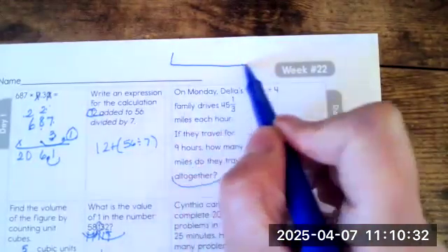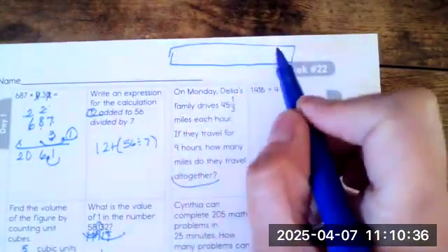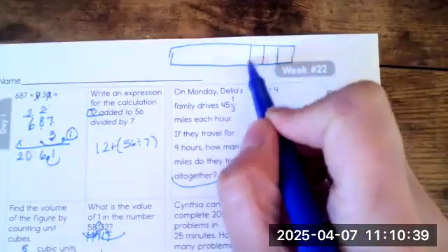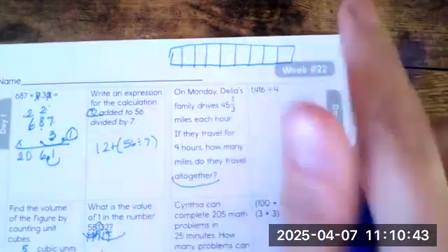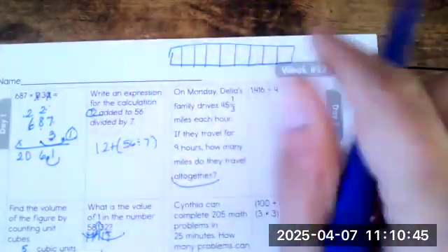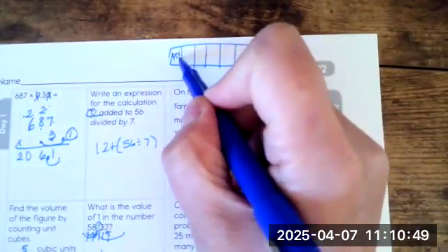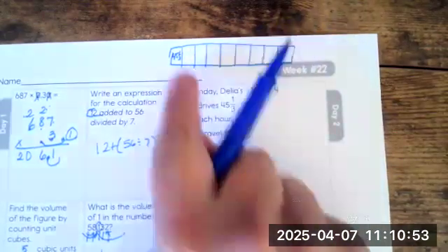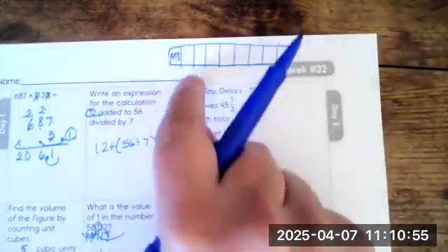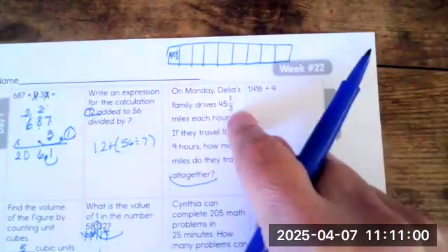I like to keep on with the theme with the tape diagrams, and we're going to divide this into 1, 2, 3, 4, 5, 6, 7, 8, 9 boxes. Each one of these boxes is going to represent 1 hour. And we know that in 1 hour, they drive 45 and 1/3, 45 and 1/3, 45 and 1/3. This little tape diagram will help you know what you're going to have to do. So you could either add this or multiply this.